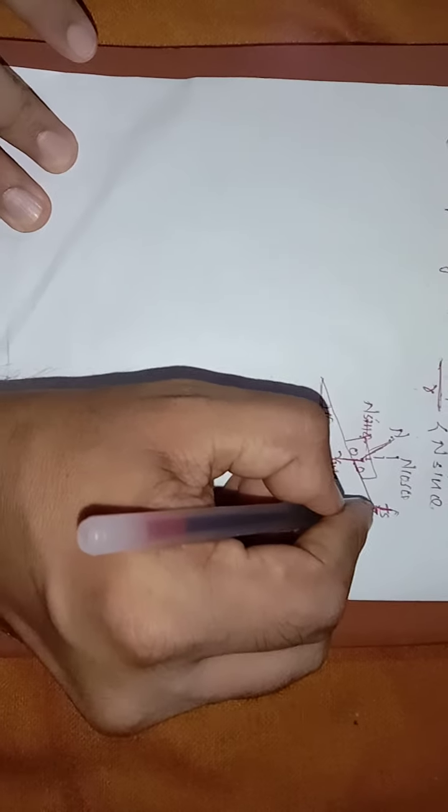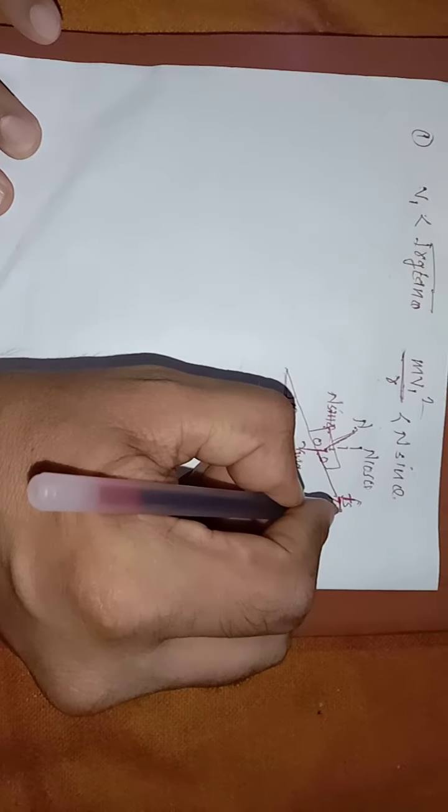This force also resolves into two mutually perpendicular components.